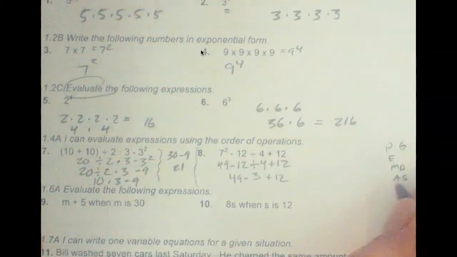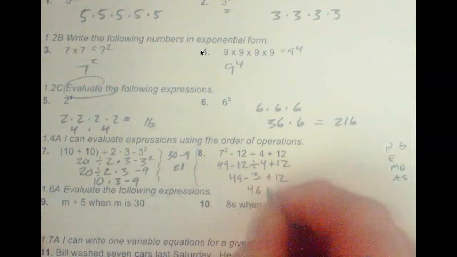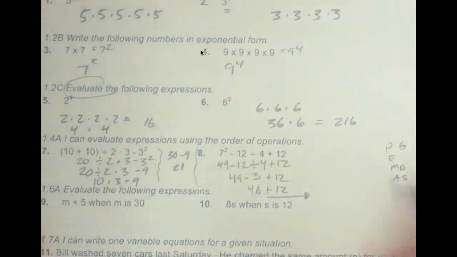And now I can do addition and subtraction in the order in which they arrive. So 49 minus 3 is 46 plus 12. Just put this over here. 46 plus 12 would be 58.